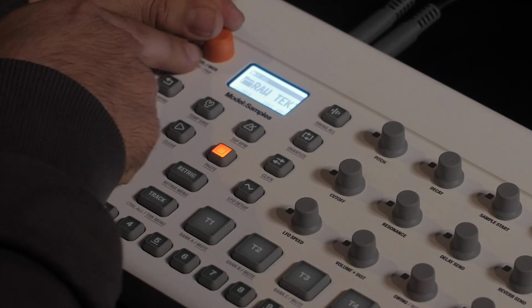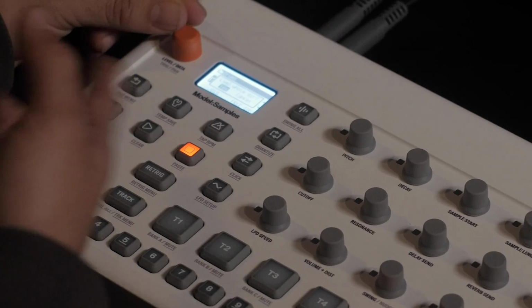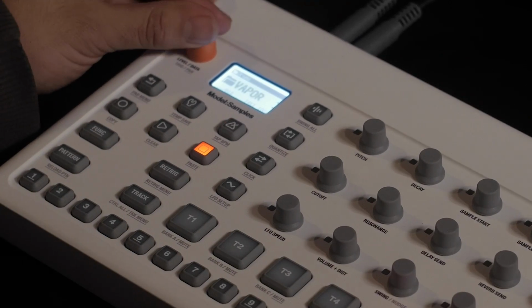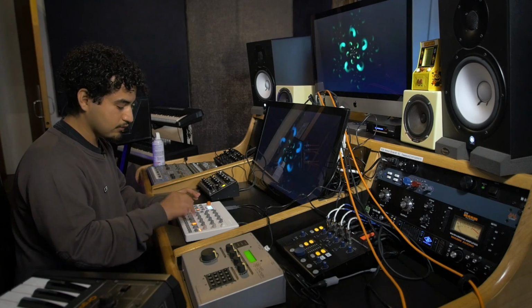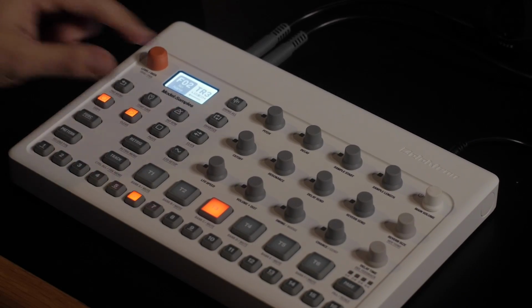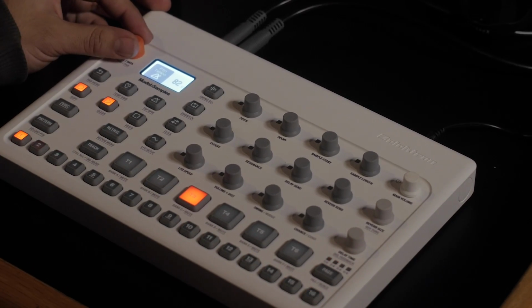If you hold down the level data knob, load whole directory, yes. One kit, go to this one, yes. Sequence mode, just press record, and then you can see the sequence here. I'll change the tempo up a little bit.